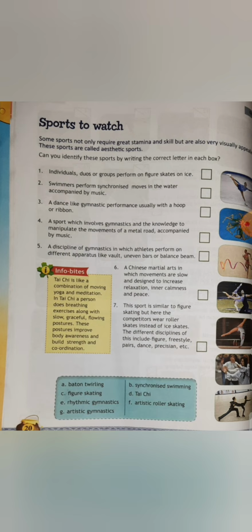Number one, individuals, duos or groups perform or figure skate on ice. So the answer is figure skating. Number two, swimmers perform synchronized moves in the water accompanied by music. Its answer is synchronized swimming. Number three, a dance-like gymnastic performance, usually with a hoop or ribbon.